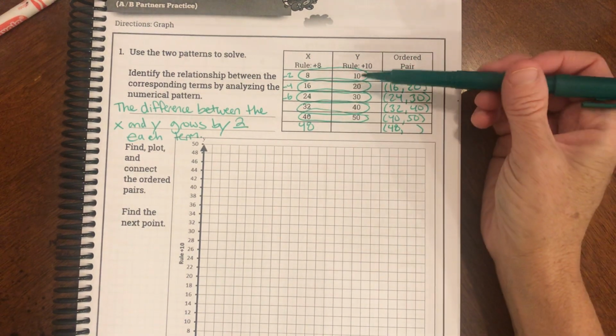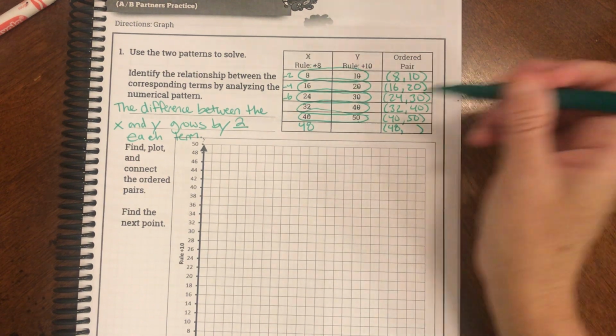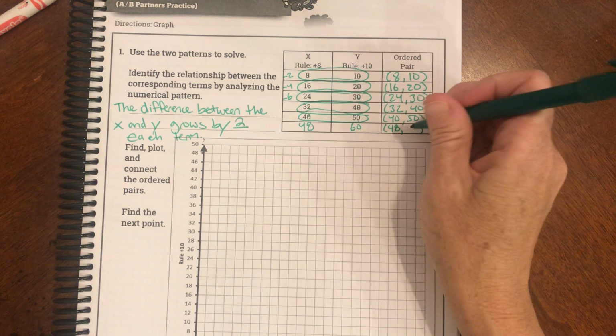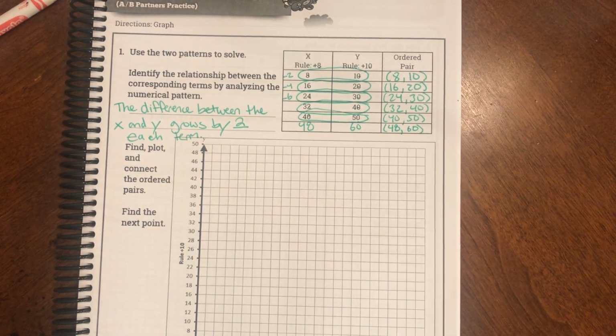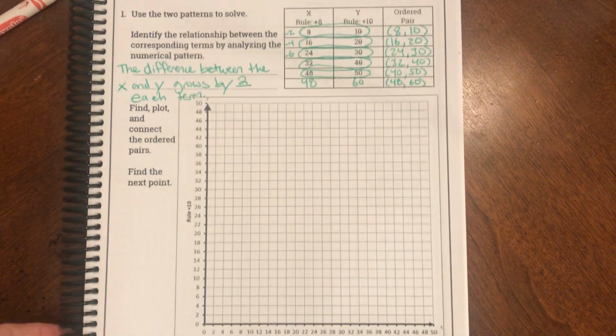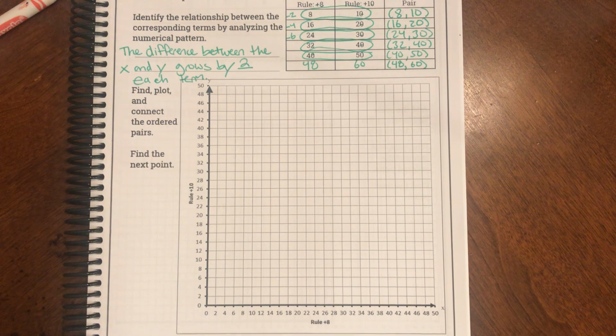And then here we have 10, 20, 30, 40, 50, and they tell us our rule is add 10, so I'm going to say it's 60. Wow, we have some really large numbers here. Okay, the nice thing is they've already added them in for us. I don't think they added enough though. We're going to kind of run into a small problem here.